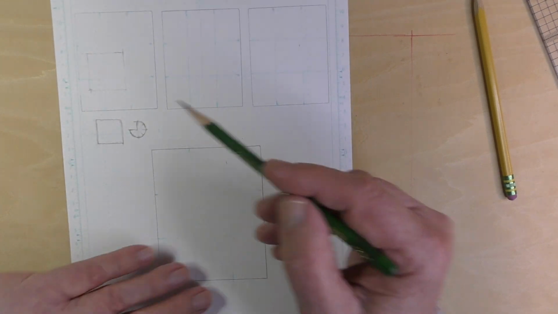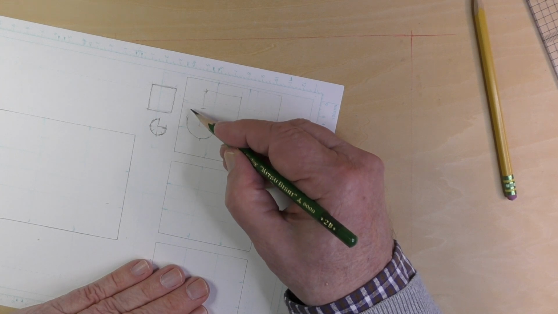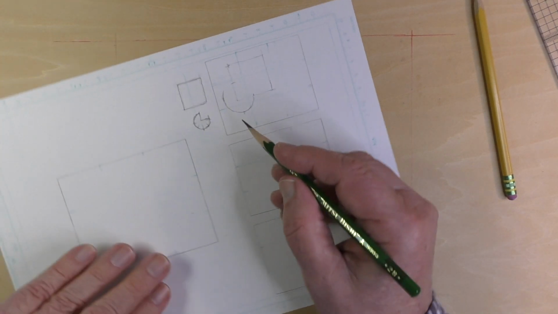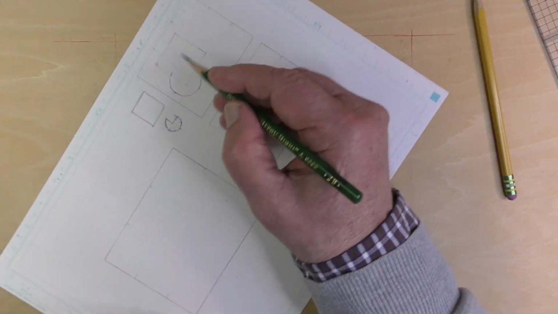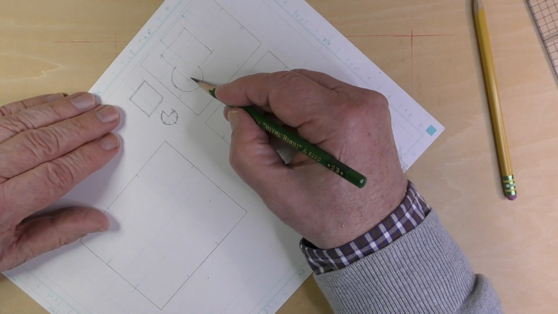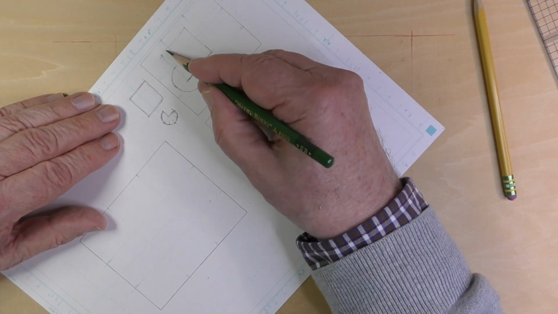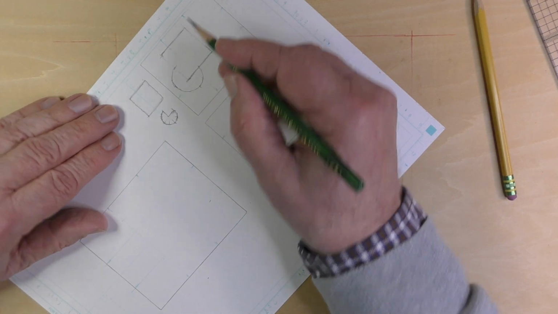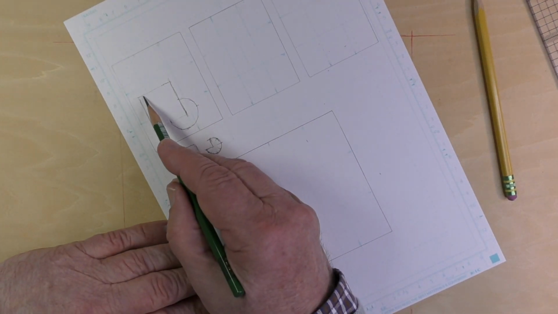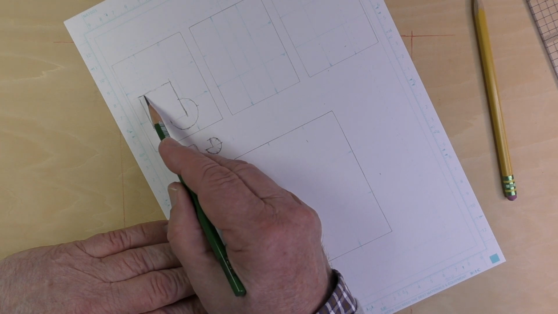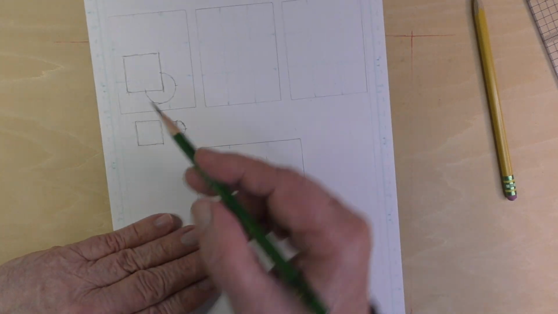Okay, so now I'm going to draw a circle. Now when you overlap items, you'll notice that it creates space, a little bit of three-dimensional space. So we immediately look at this square and we see that it's in front. That's obvious, but for the purpose of this lesson I'm just doing this very, very simple to show you how this idea works.